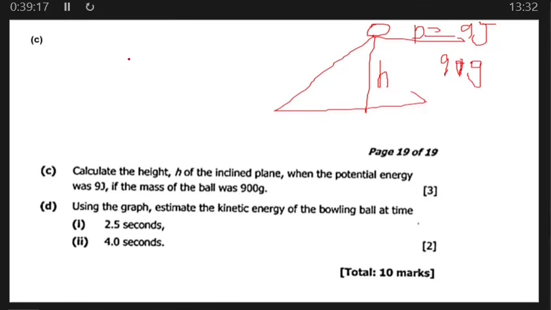So it's so simple. Potential energy, we will use the formula: potential energy is equal to mass times acceleration due to gravity times height. So this is the height they want, so make height the subject of the formula. We'll put here potential energy as 9, which is equal to, so we are going to replace mass here.